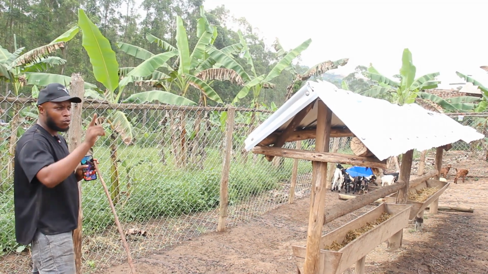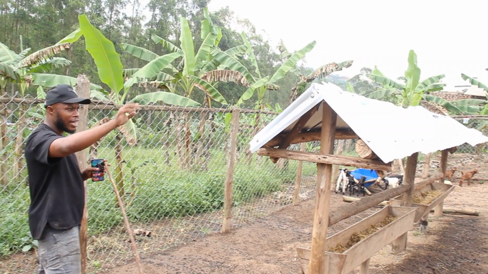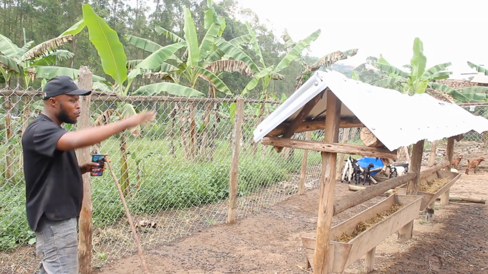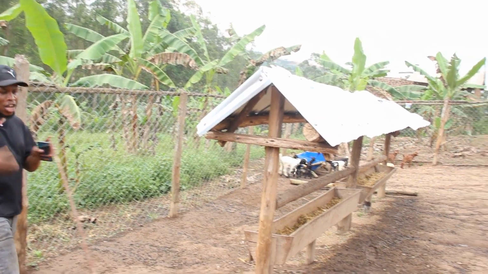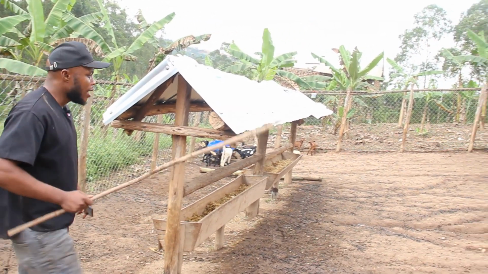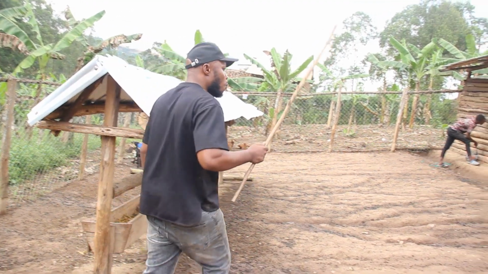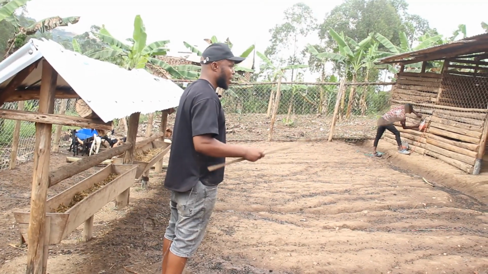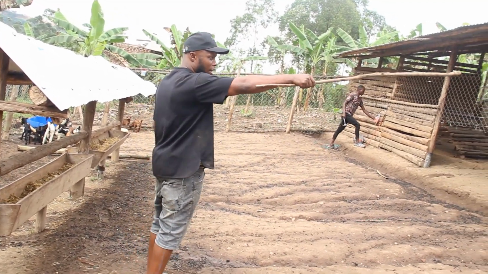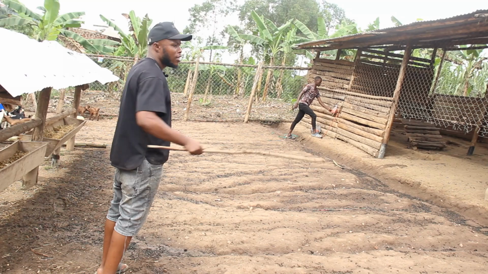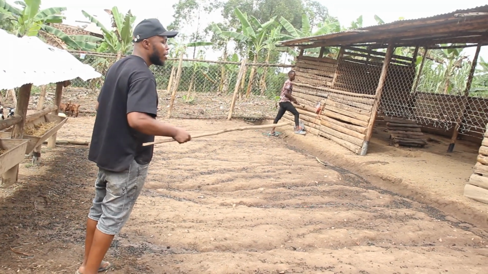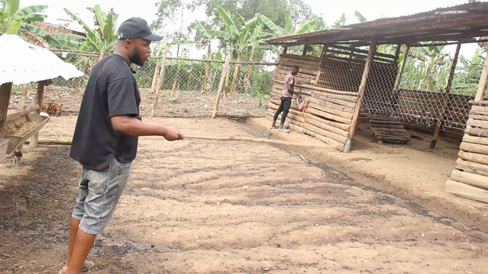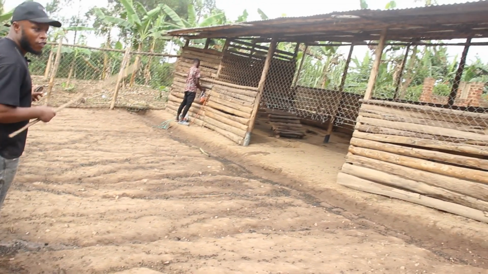One roll and a half took over the whole goat house, and another roll we used in the exercising area. The exercising area has to be bigger than the size of our goat house. If your goat house, like mine, is 15 feet by 40 feet, it means my exercising area has to be twice the house, so it has to be 30 feet and above.